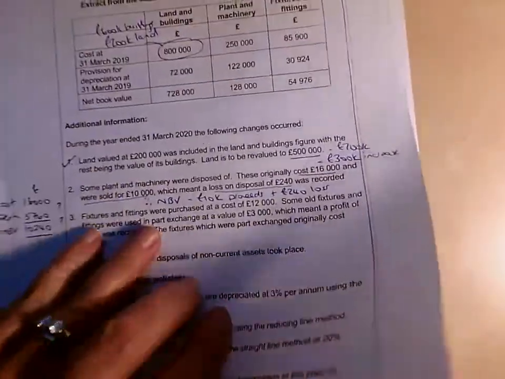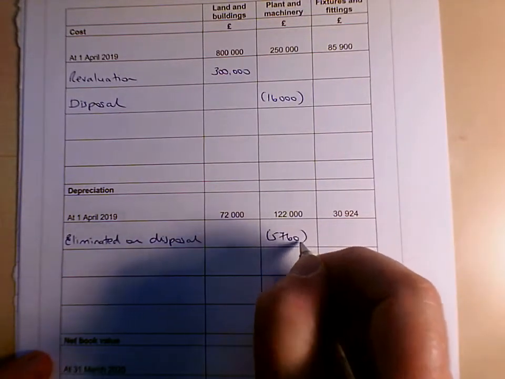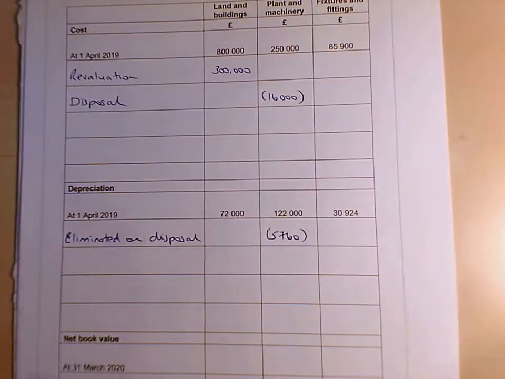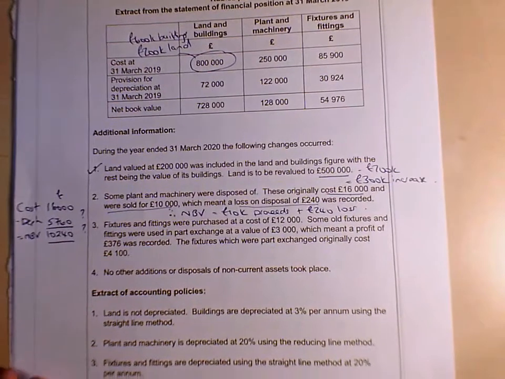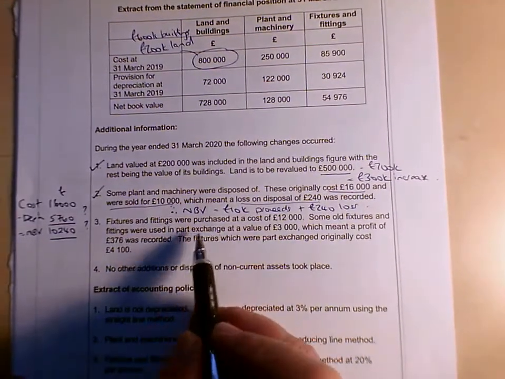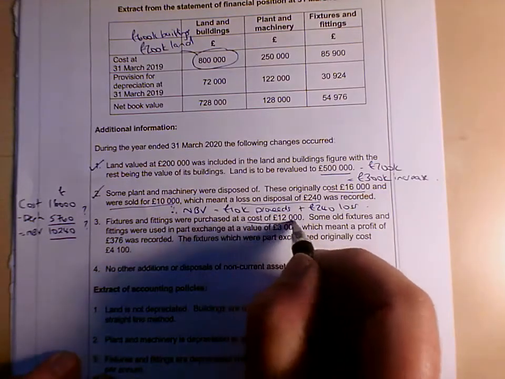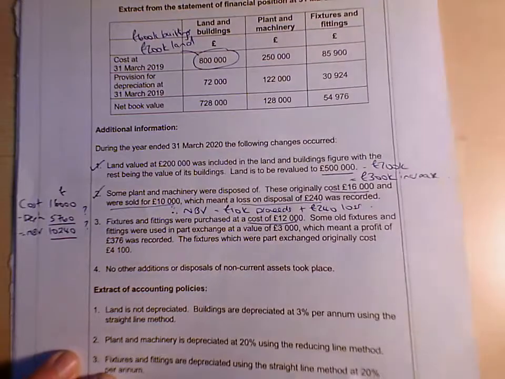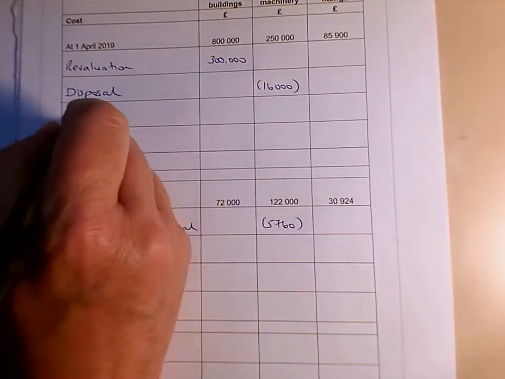So let's pop the 5760 in here. Eliminated on disposal. It was plant and machinery. Always make sure that you get it in the right column. It's very easy to put something into the wrong column. Okay, so that's number 2 dealt with. Number 3, it says fixtures and fittings were purchased at a cost of £12,000. Okay, so that's a straightforward addition. It's going to go on to tell us something about part exchange here. But let's pop the additions in here.